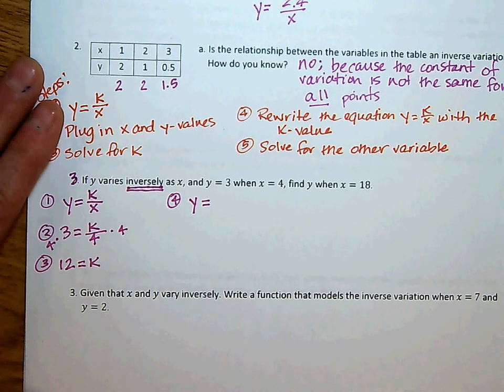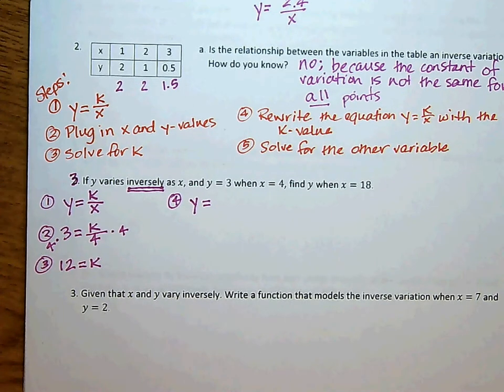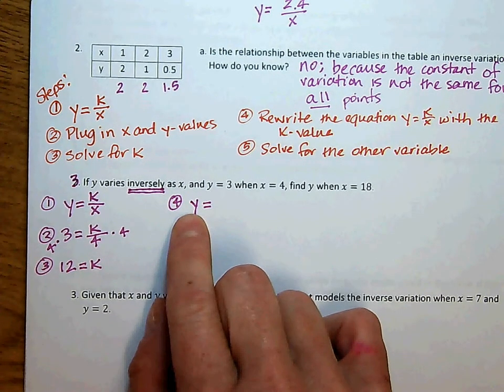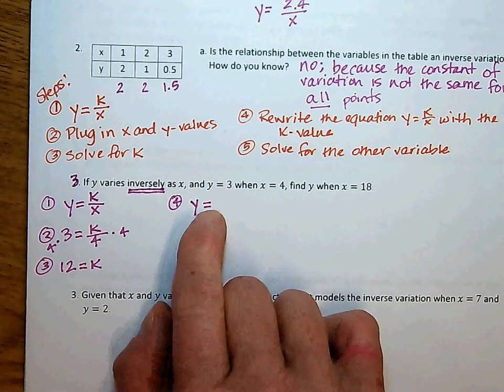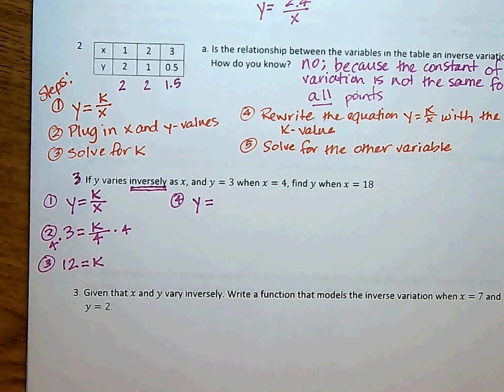Why is the y 3 in number 4? Like, in the question it says y equals 3. Why wouldn't we put 3 there instead of y? Because step 4 is to rewrite, so we don't rewrite the y. We do rewrite y equals 12 over x. These are two different problems, and you already used the 3 in number 2, step 2.